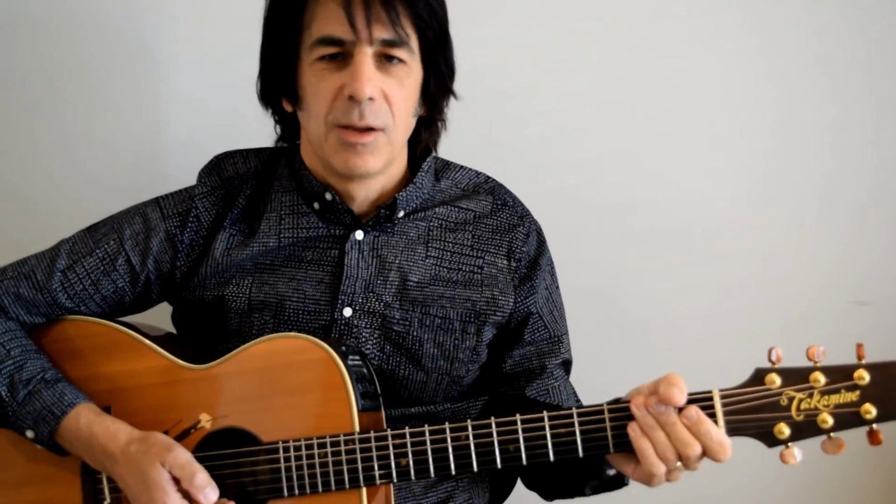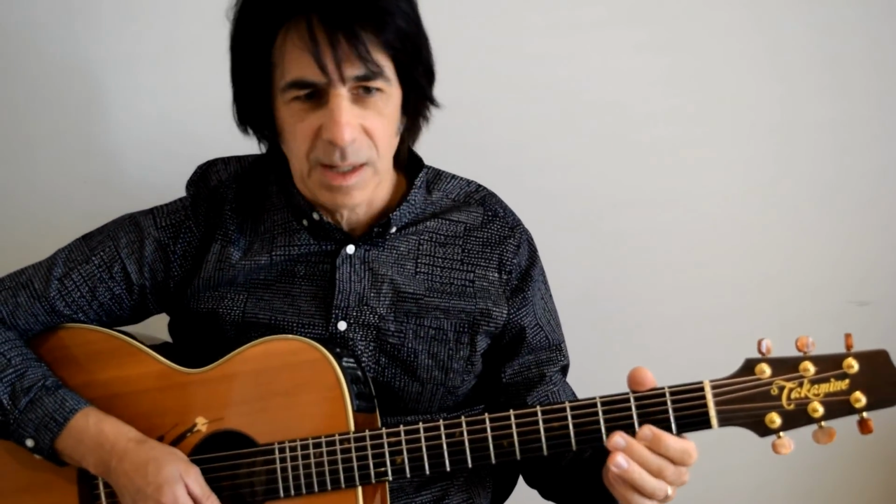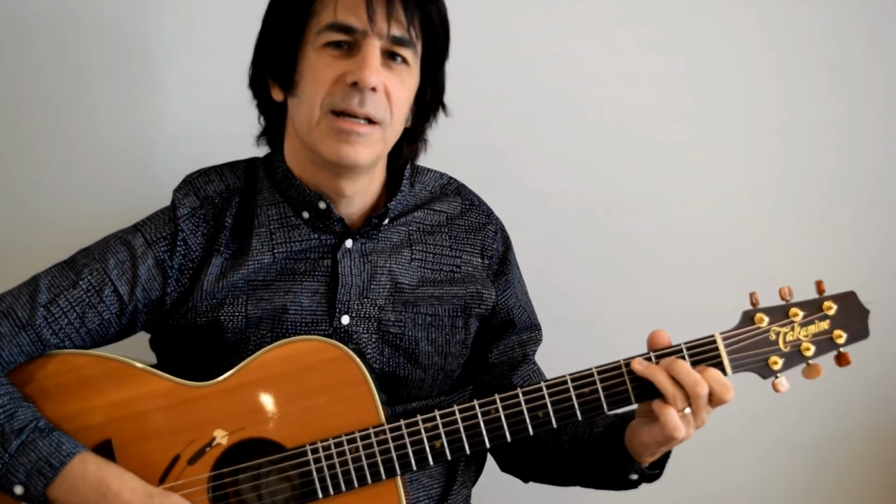Okay, this is part 1 of this idea of writing songs from scales. Next time we're going to look at a basic chord progression, and then see how we can actually use a scale to write a melody to go with that.